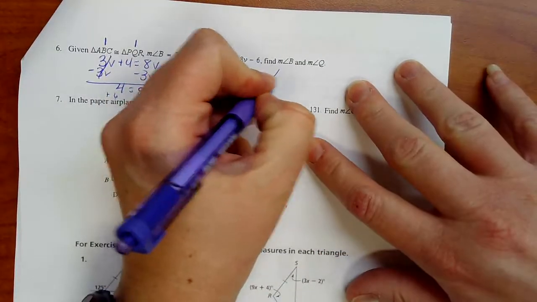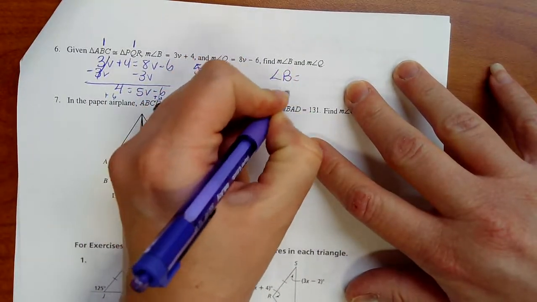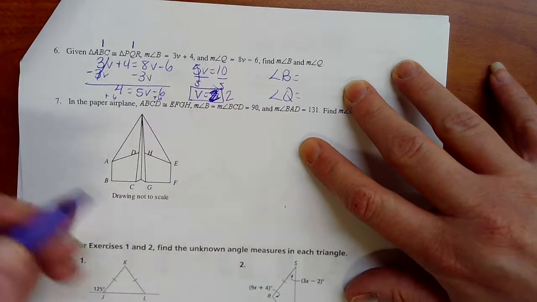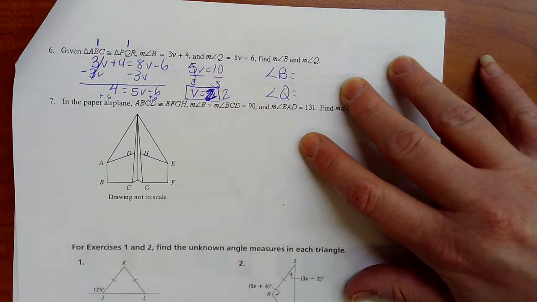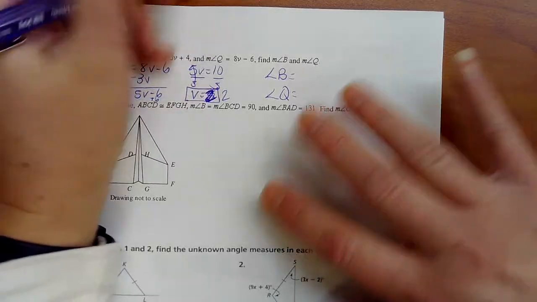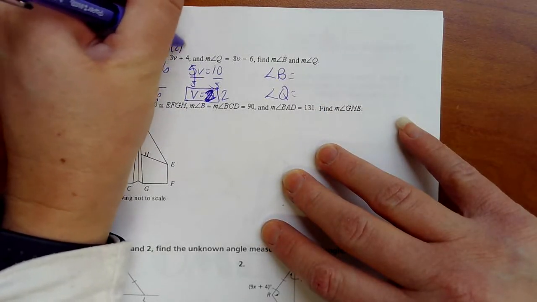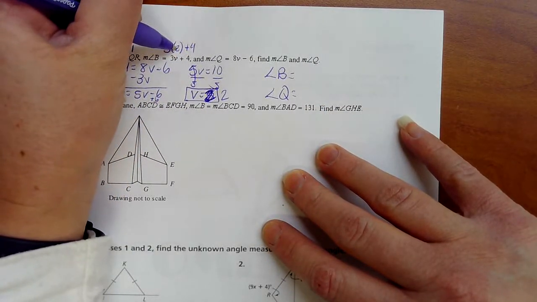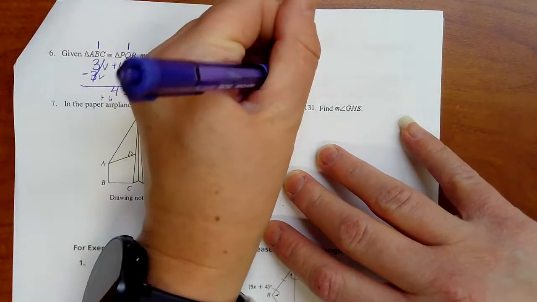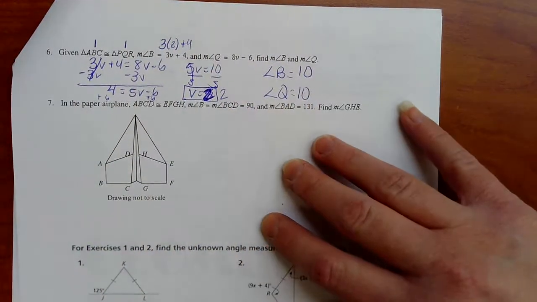Then you need to find the measure of angle B and the measure of angle Q, and you get that by plugging it in. Because both of these are the same, you only need to plug it in one spot. So you do 3 times 2 plus 4. 3 times 2 is 6. 6 plus 4 is 10. Both of them would be 10.